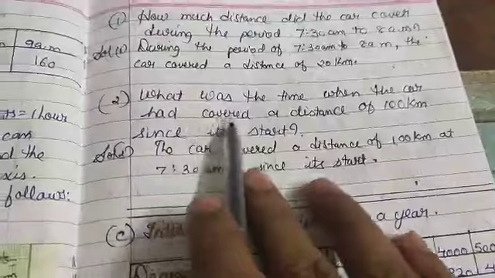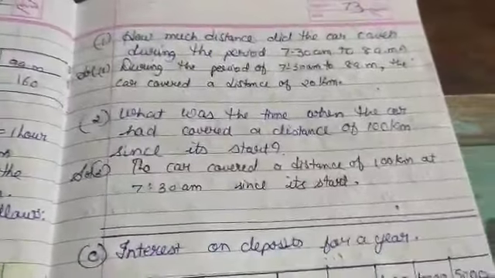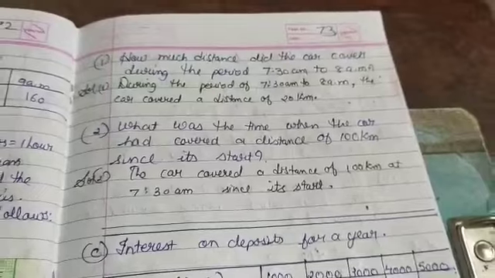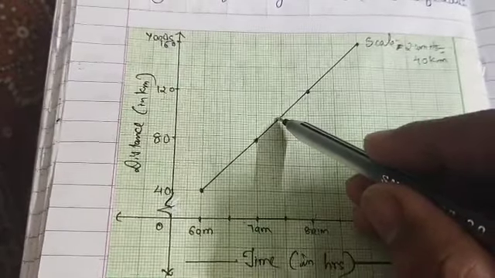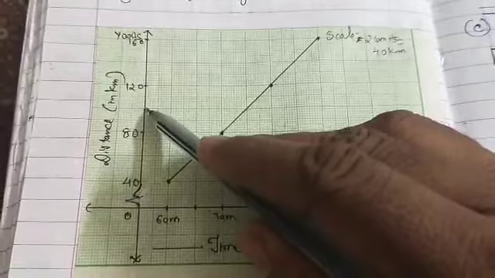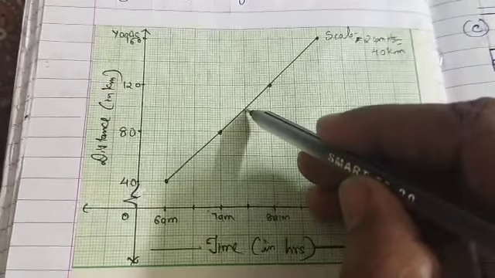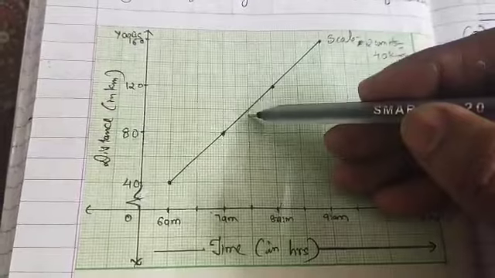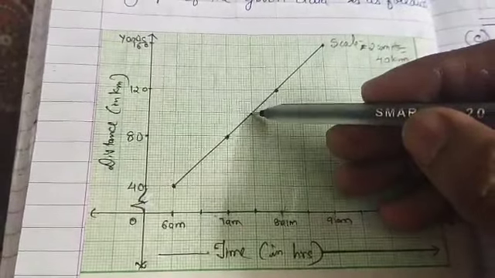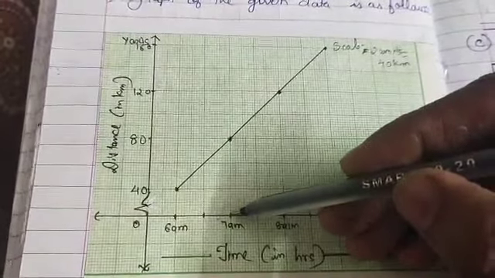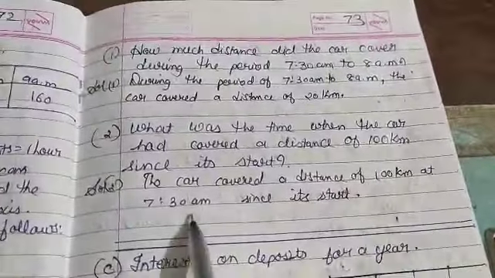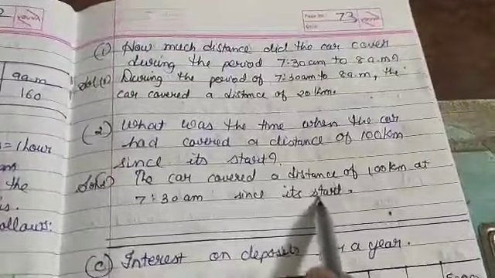Now the next question is: what was the time when the car had covered a distance of 100 kilometers since it started? At what time can it cover 100 kilometers? The 100 kilometers is over here. To see the time we have to look at the x-axis. When you go down toward the x-axis, you will find that it is between 7 a.m. and 8 a.m., which means 7:30 a.m. So the car covered a distance of 100 kilometers at 7:30 a.m. since it started.